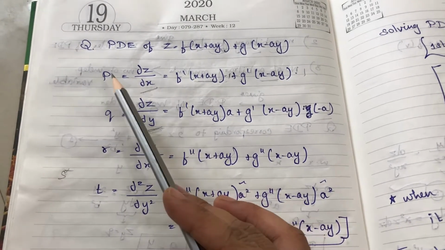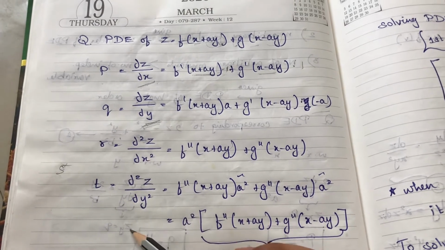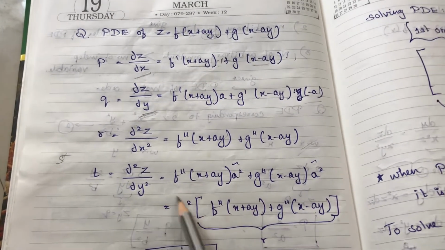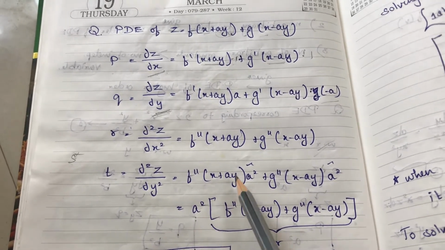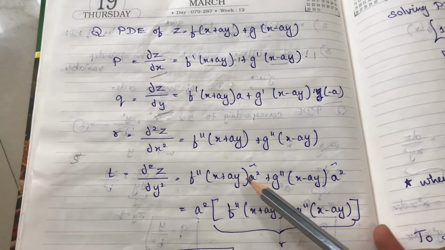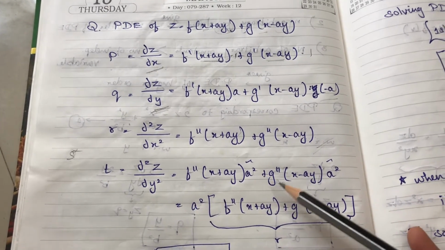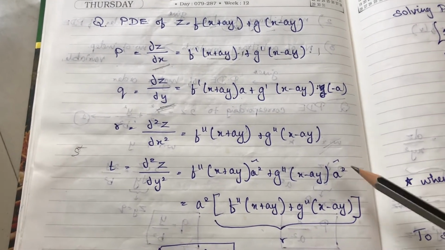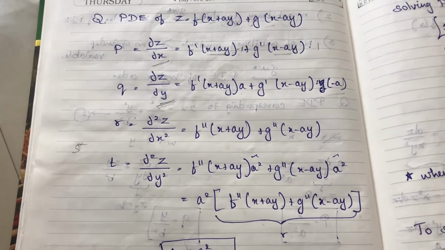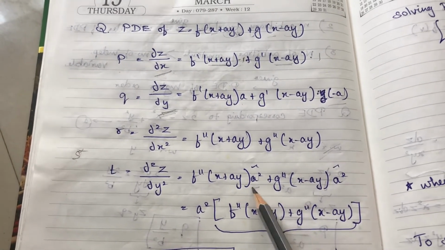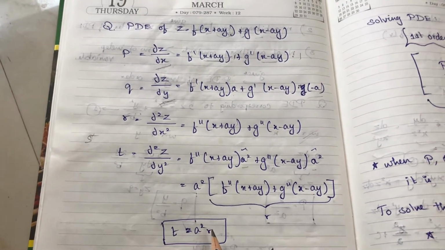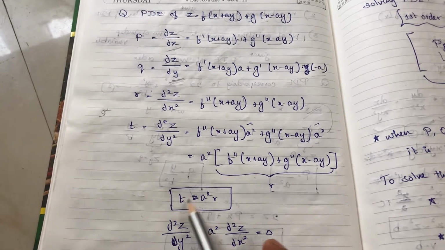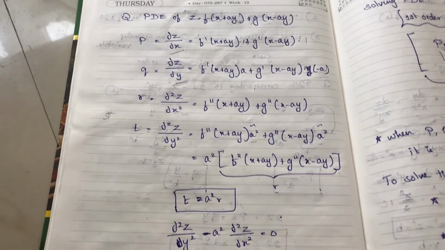R means again we need to differentiate p with respect to x. The same here. So the second derivative gives f double dash of the function plus g double dash of the function. You can see f double dash of the function into a, and there is already an a here. If I differentiate again, I get another a, so a square, plus g double dash, already there is minus a here. If I differentiate this term, it brings me a again, so it becomes a square. This is the same as here, we just need to take a square outside. So t is equal to a square into r. If I take a square outside I will get the r here. So we don't need to do anything, just substitute all the values for t and r. You will get the function.